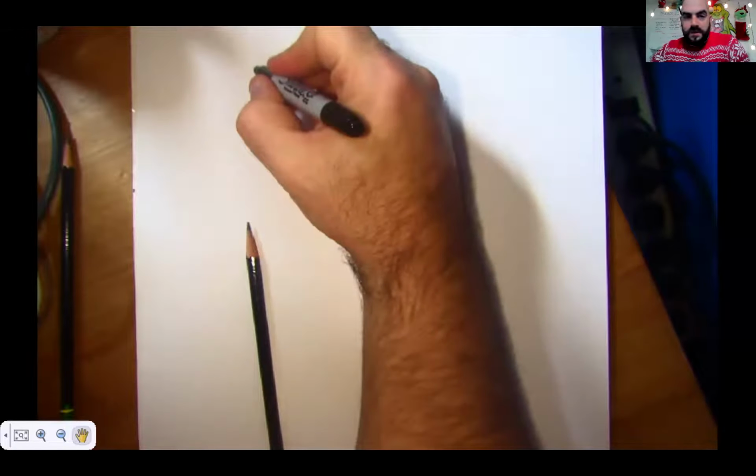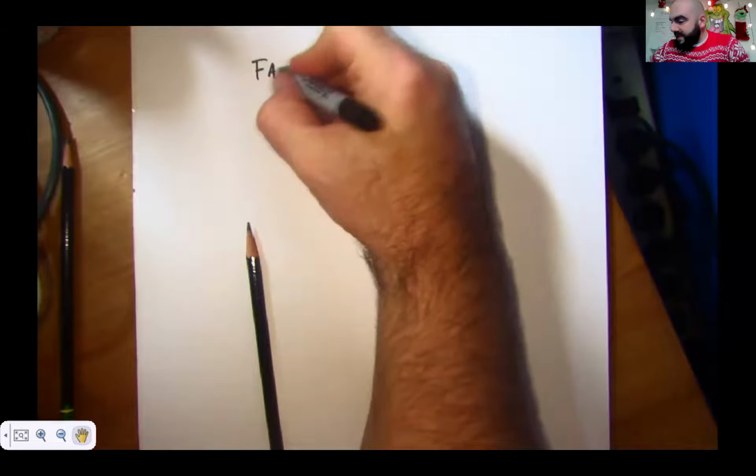All right, guys. So what we're going to do right now is I'm going to talk to you guys about what face mapping is. I'm going to use a pencil and a Sharpie. I'll use a pencil to lay things out, and then we'll go from there. So I'm just going to talk to you guys. So what is face mapping?